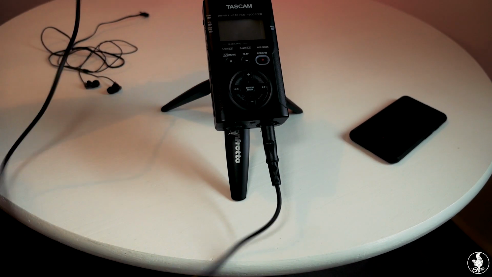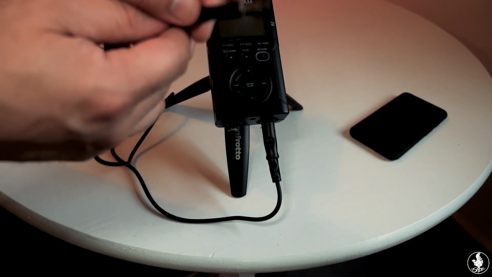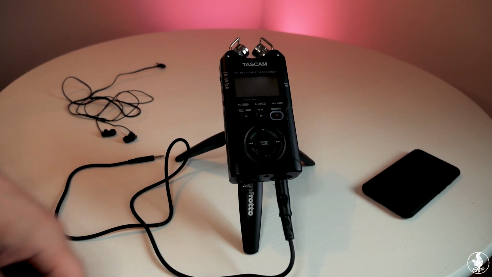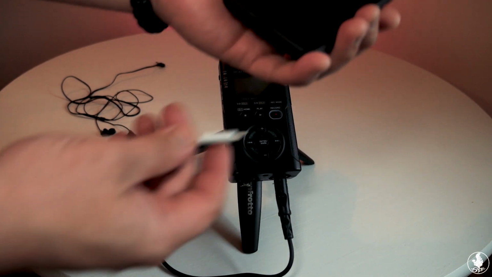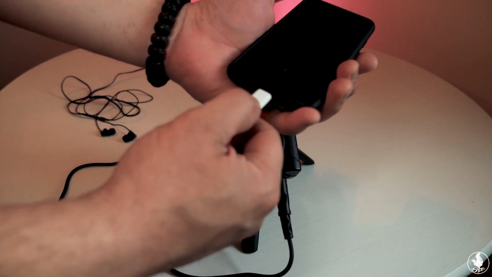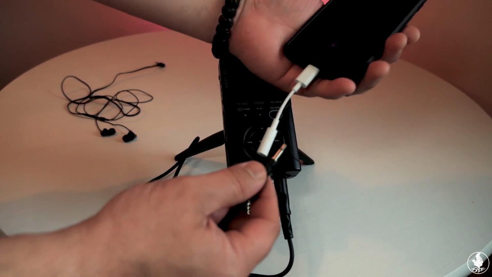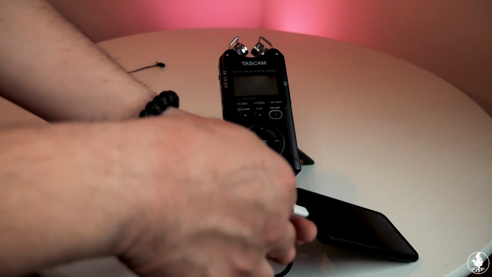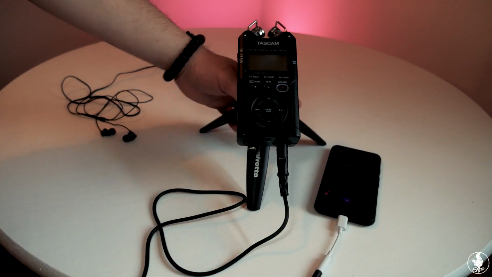This will then go into your smartphone, the 3.5 millimeter mono jack. Since I have the Google Pixel phone, it doesn't have a 3mm jack anywhere, but they give you this little dongle thing that you can attach. So this 3mm mono goes right into here, like so.